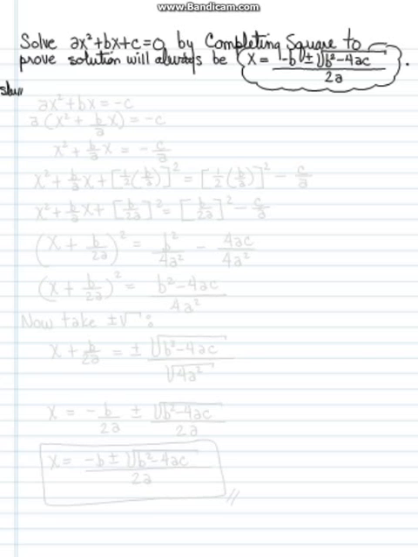And I'm going to do that by taking the second degree equation, ax squared plus bx plus c equals 0, and I'm going to solve it by completing the square. We already know that process of completing the square. We're just going to use the process on a generalized form of a second degree equation. And the end result will be the quadratic formula.